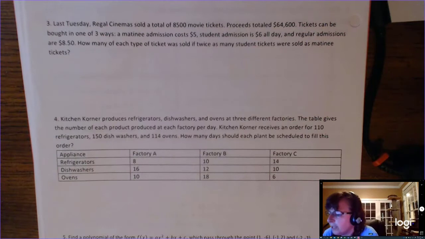Alright, next one. Last Tuesday, Regal Cinemas sold a total of 8,500 movie tickets. Proceeds totaled $64,600. Tickets can be bought in one of three ways. A matinee admission costs $5. Student admission is $6 all day, and regular admissions are $8.50. Here's the question. How many of each type of ticket was sold if twice as many student tickets were sold as matinee tickets?